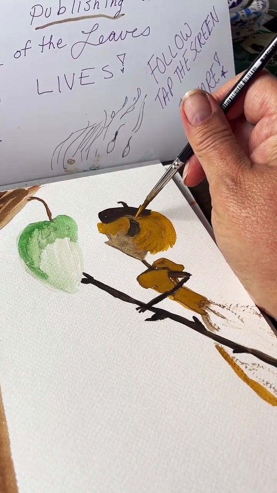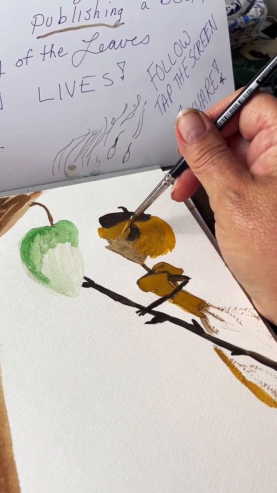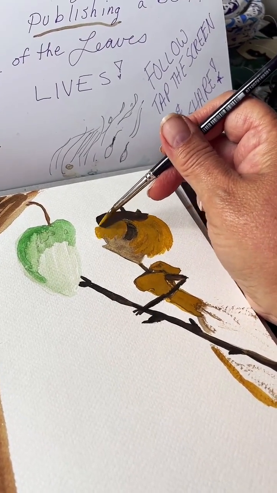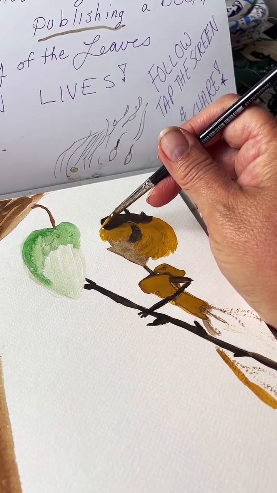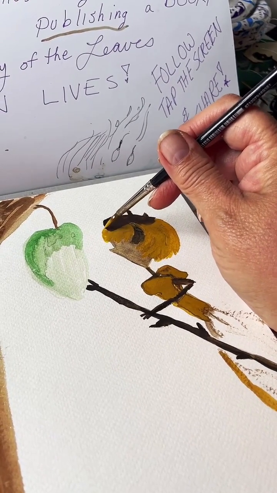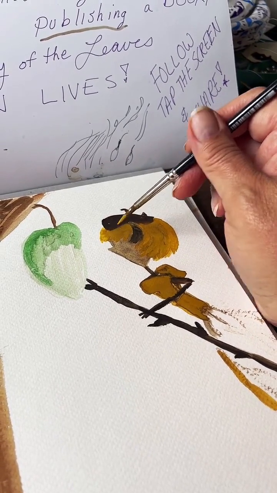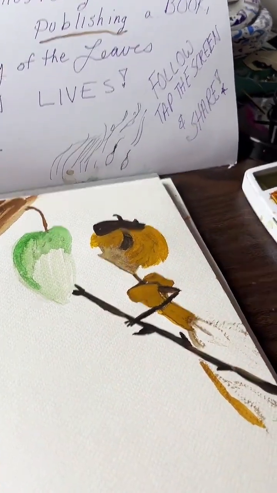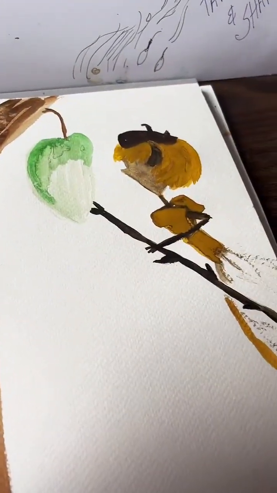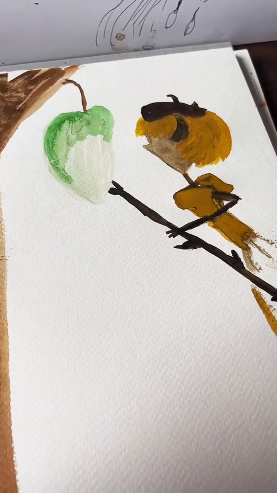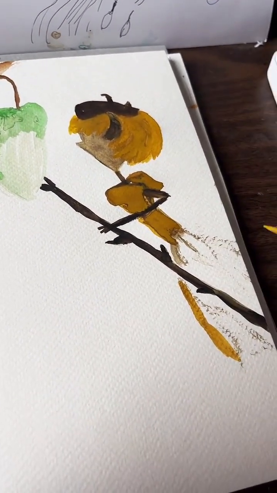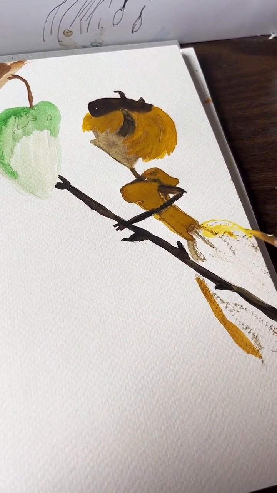I'm going to put more hair around there, but I want to let her ear dry. Holding my breath for that.